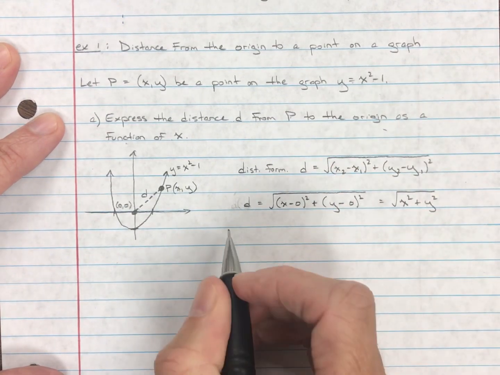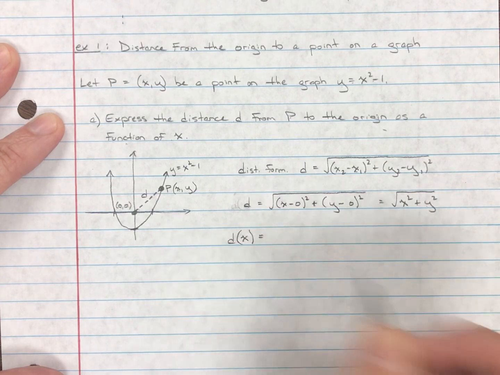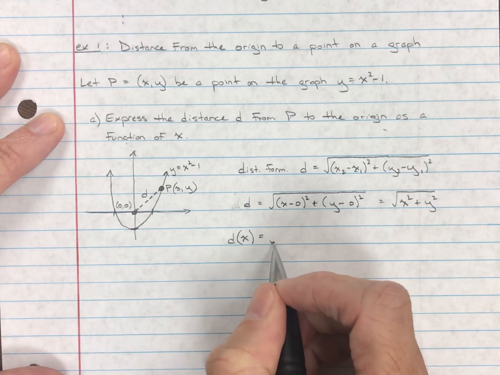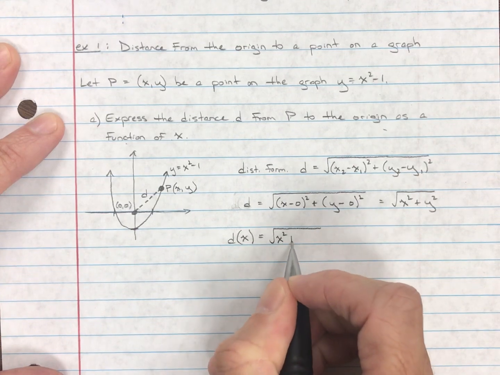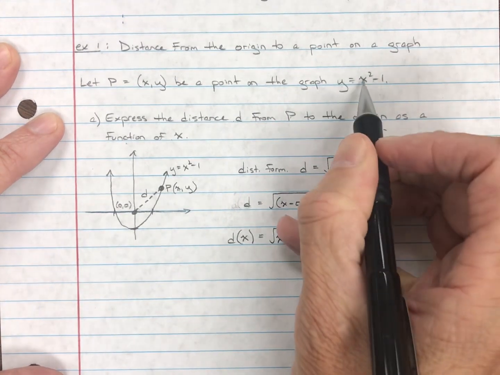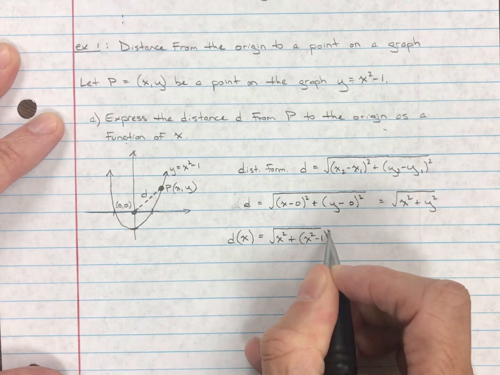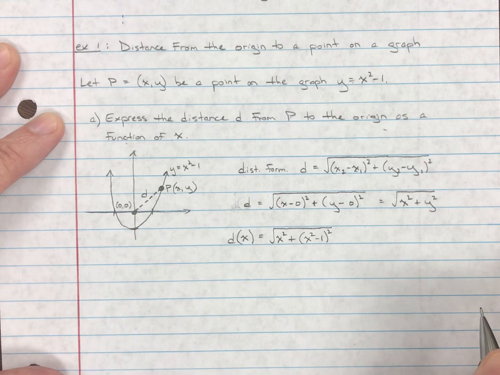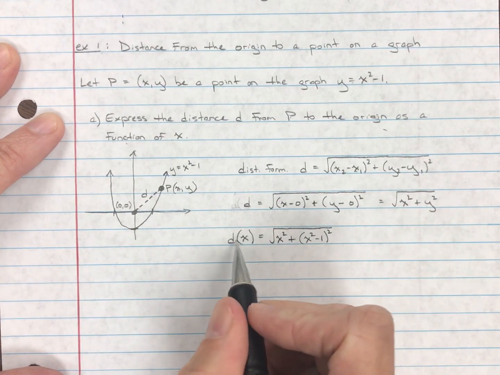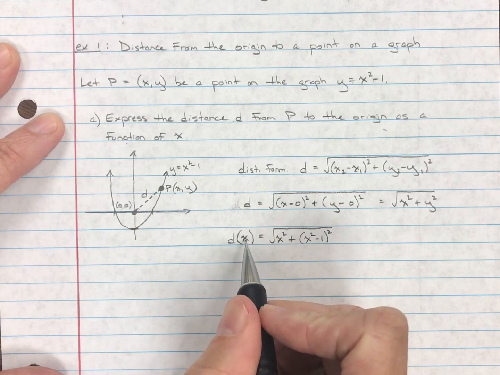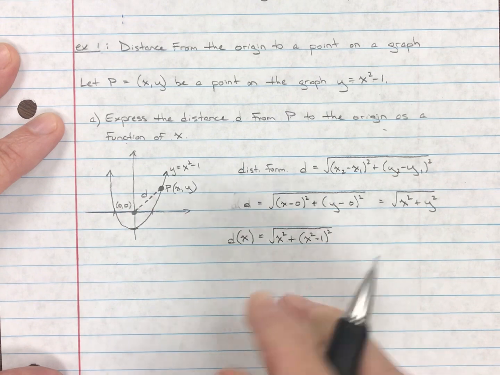So this distance as a function of x is the square root of x squared plus y squared, where y is x squared minus 1, the quantity squared. Now I have the distance as a function of x because x is the only variable in this expression.